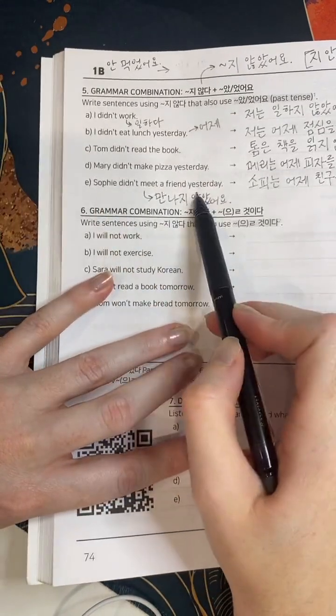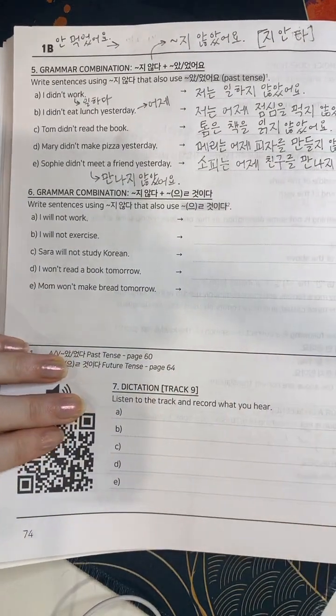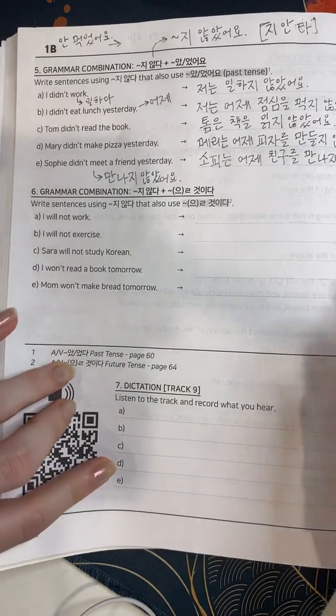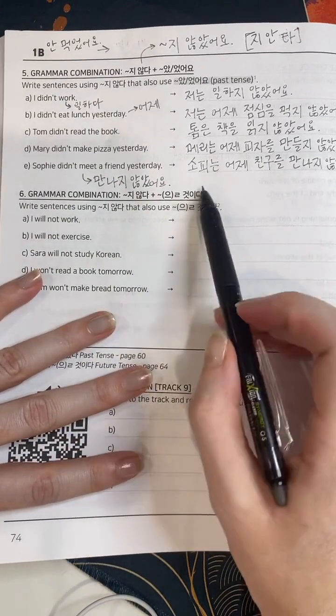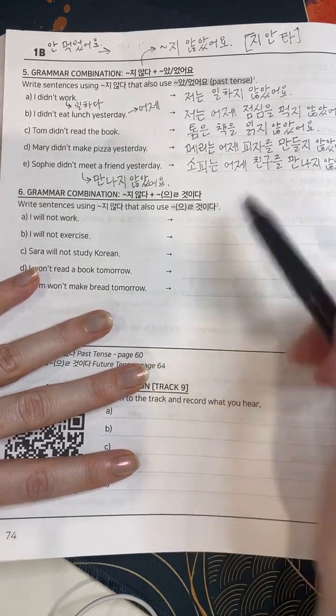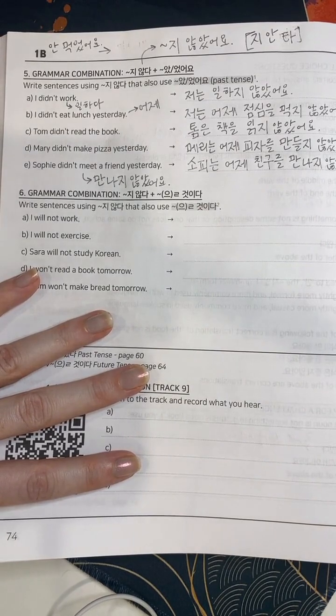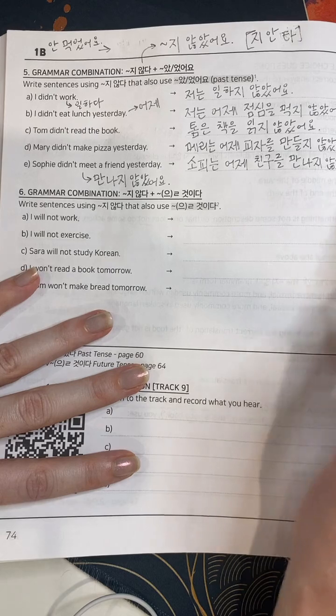Sophie didn't meet a friend yesterday. 소피는 어제 친구를 만나지 않았어요. Does time stuff always go near the beginning? It usually goes towards the beginning, but you can move these words around without it making it too complicated. Like you can say 어제 소피는 친구를 만나지 않았어요.